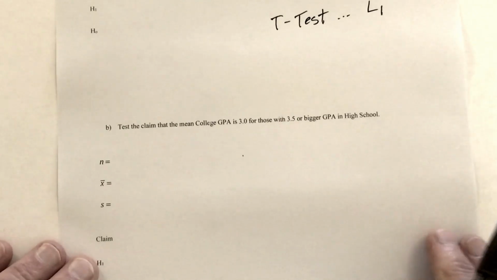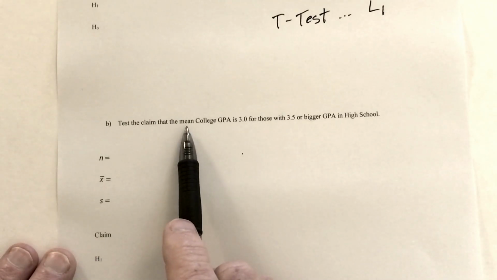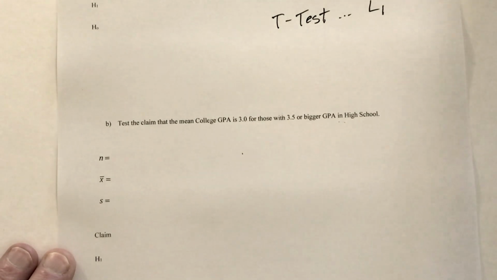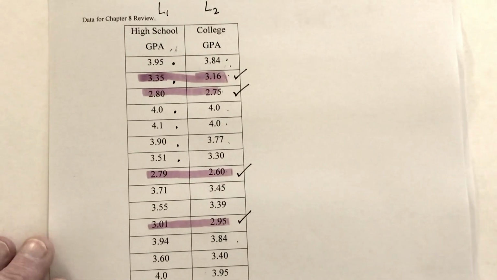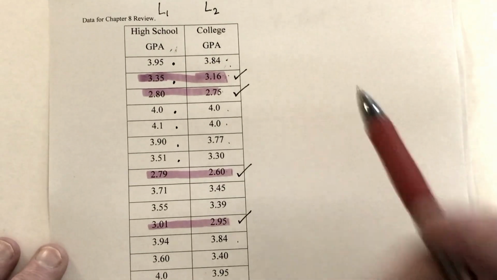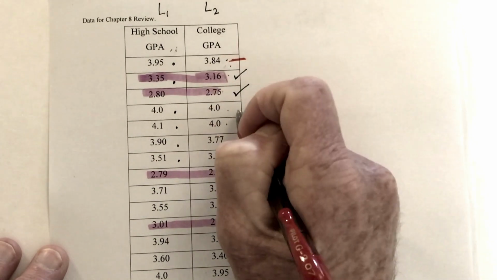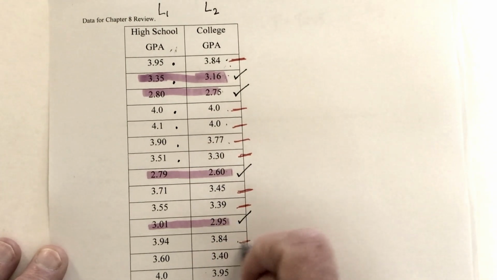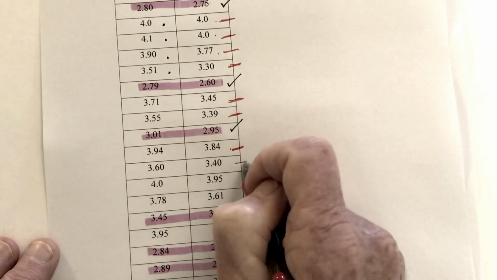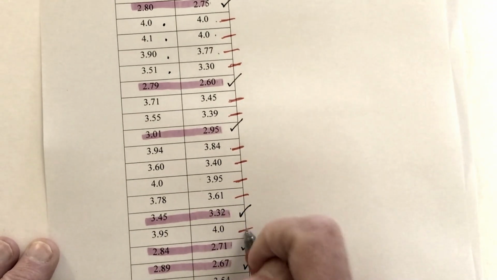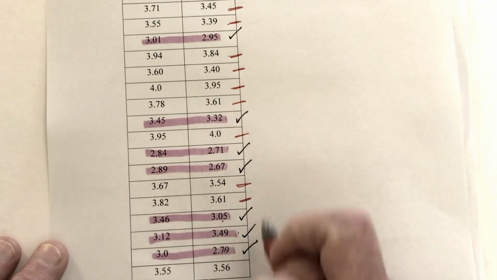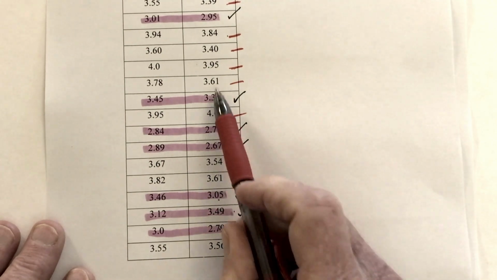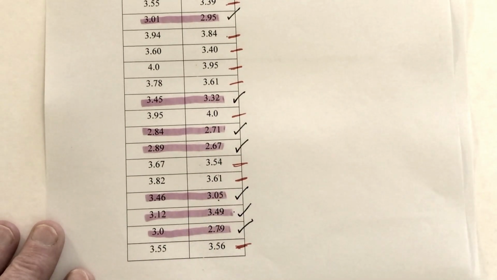And then finally, for the last one, so this was talking about for those where their GPA is 3.5 or bigger in high school. So in other words, if you look at all the ones that are not highlighted, then these are going to go in list 2. So this one, and this one, and this one, this one. So for the last question, it's going to use these GPAs, which you could put in list 2. And make sure you get all of them. And then once you put these GPAs in list 2, then you can just use the t-test and then use list 2.